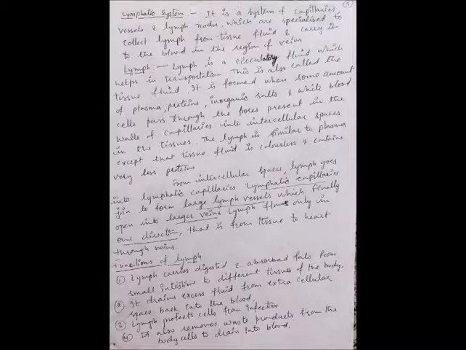Second point is that it drains excess fluid from extracellular space back into the blood. In this way, it maintains the volume of blood. It takes up the extra fluid from the cellular space and then pours it directly into the blood.